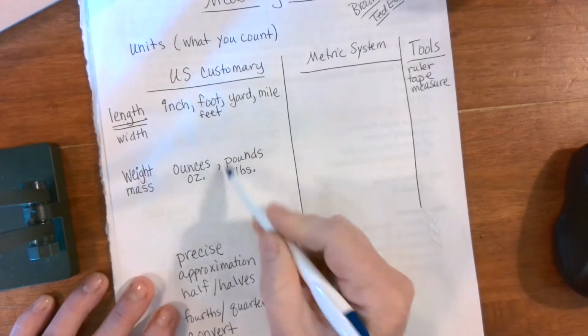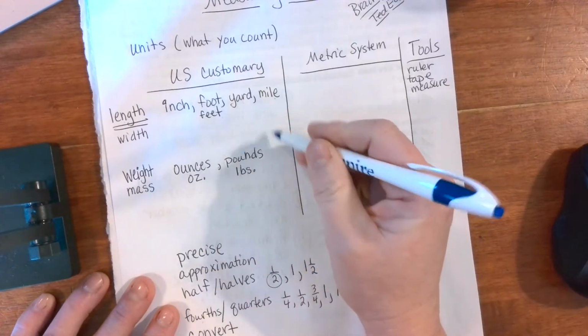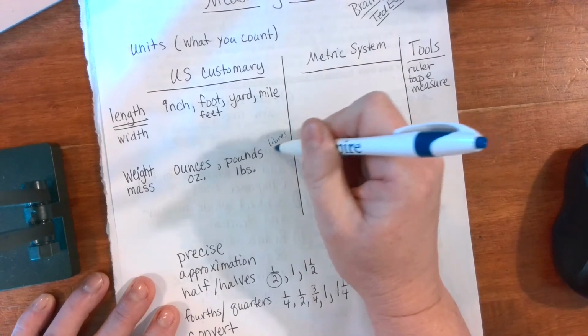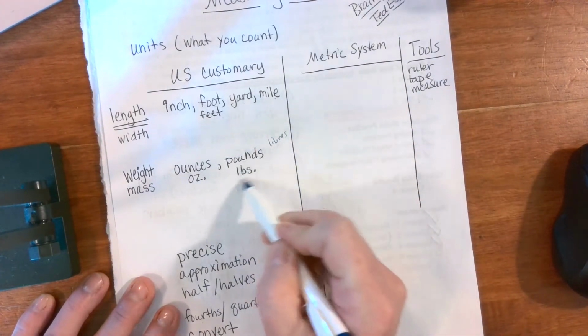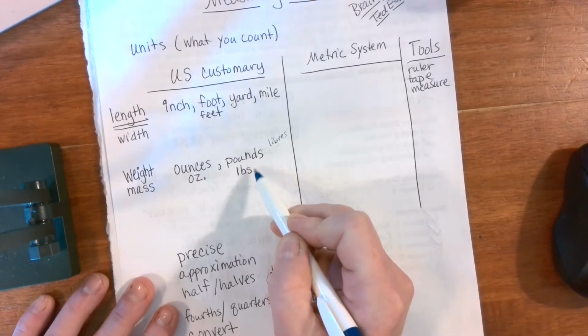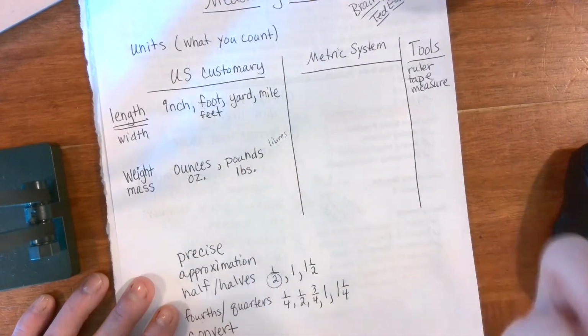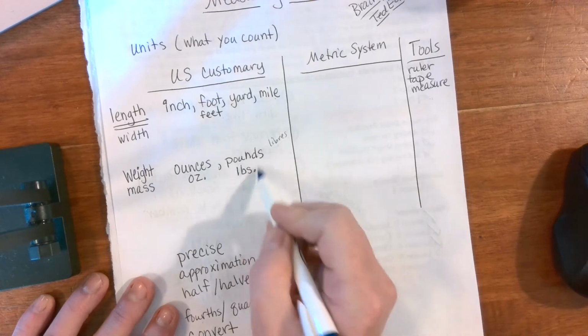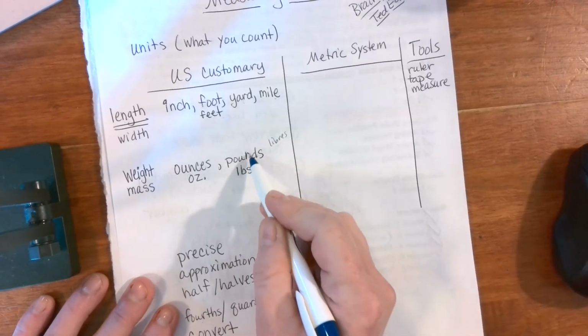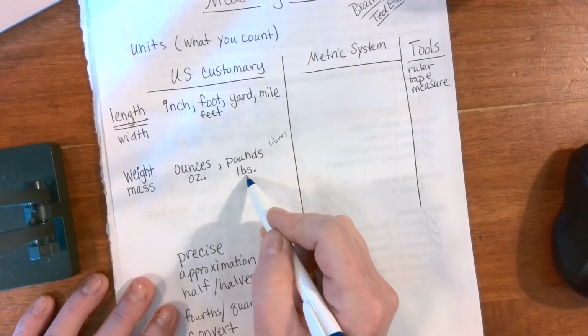I think we've talked about it before. The word pound in French is livre, and that's how they got the abbreviation LBS, even though it should be like PDS, but it's not, it's LBS. And you will have to know these abbreviations. They will go back and forth and provide them, and you have to know that this is measuring in pounds.